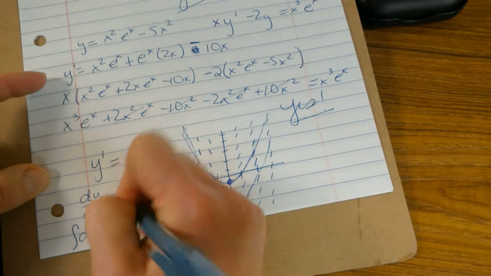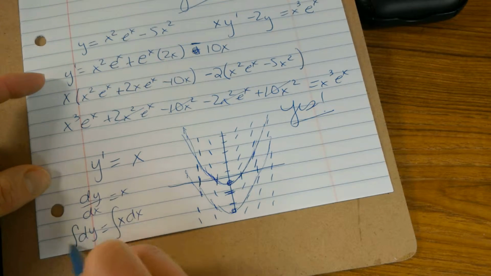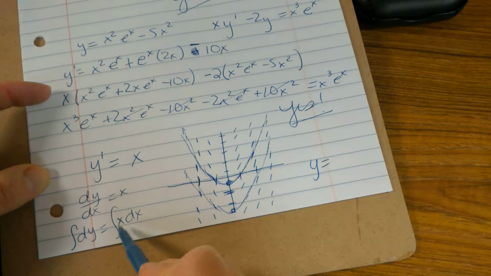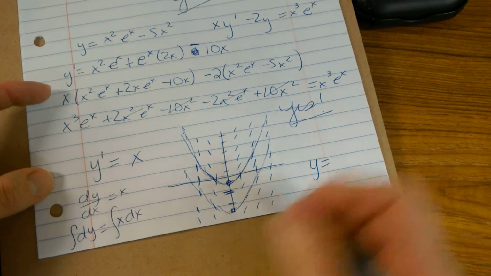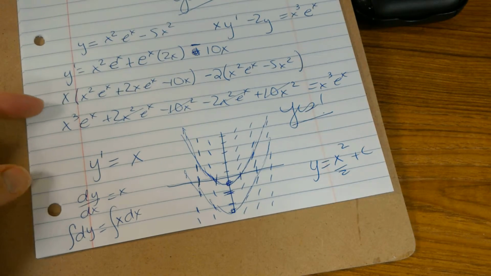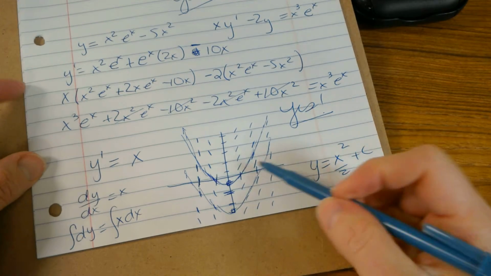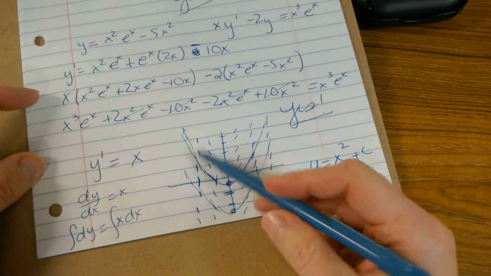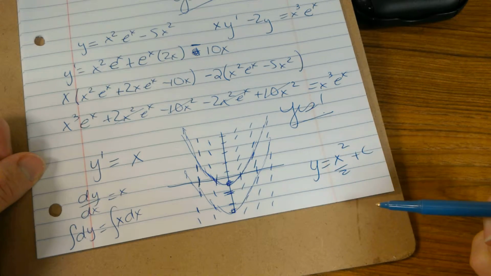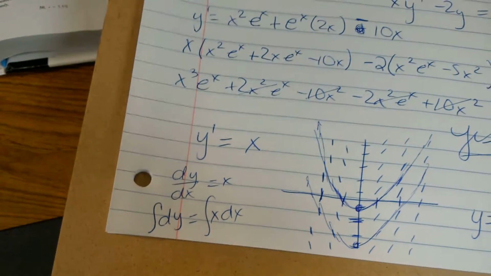Let me slide that up a little bit. Move my dx over here. My antiderivative of y is y, so I'm going to write that over here. So it's y. My antiderivative of x would be x squared over 2, plus c. Well, this is a quadratic function, so my graph is a parabola. So my slopes give me a glimpse of what the antiderivative, the function, is going to look like.